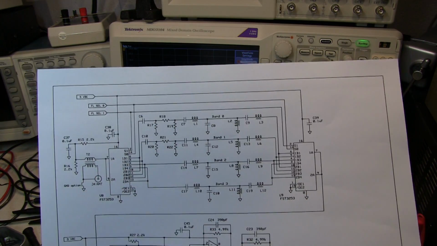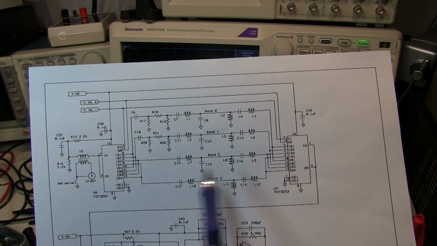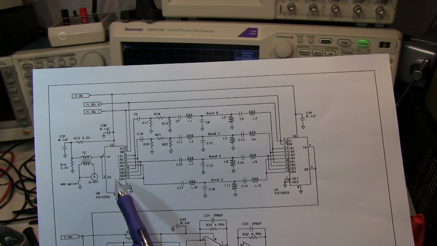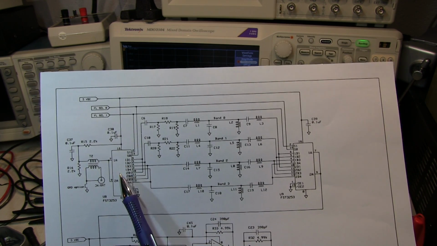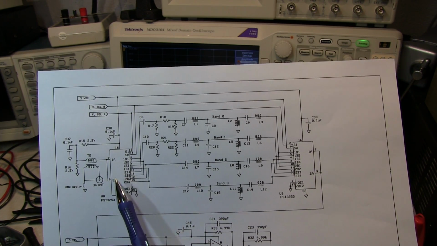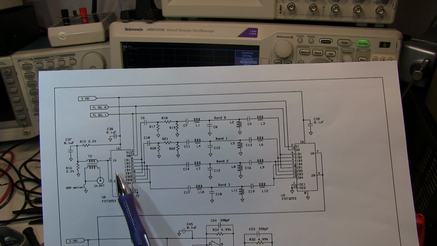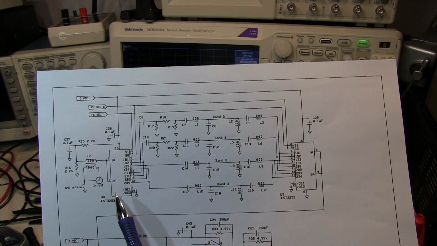Now, those filters are switched in by these little dual 1 to 4 demux and mux selector switches, and you can think of these as a pair of, it's really a double pole 4-throw switch.